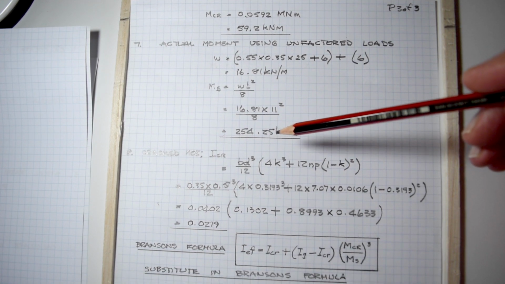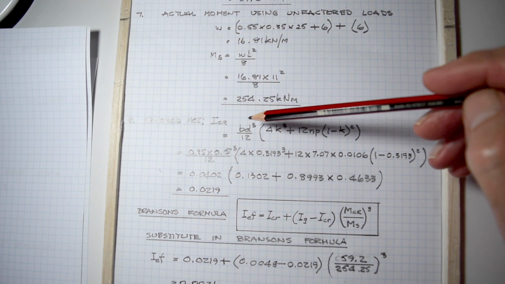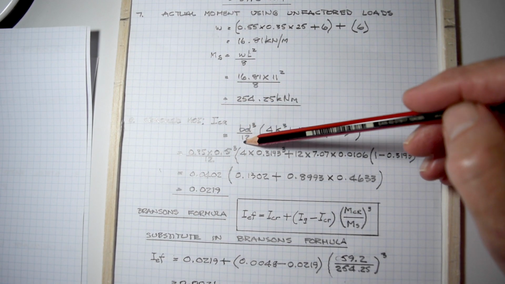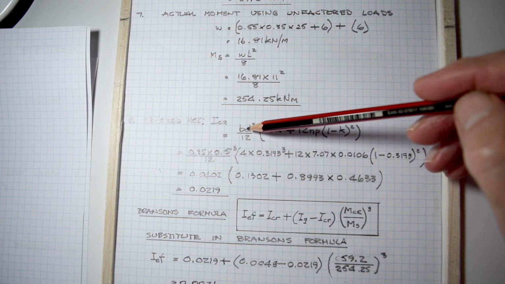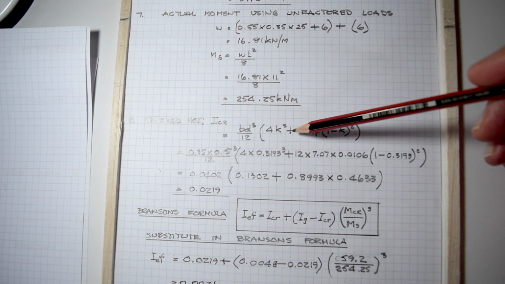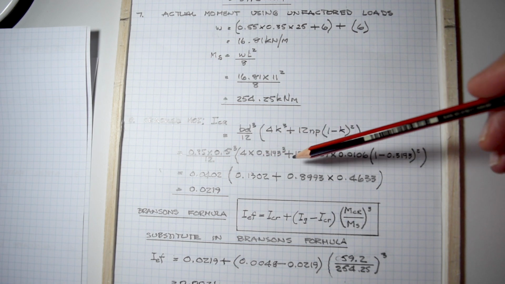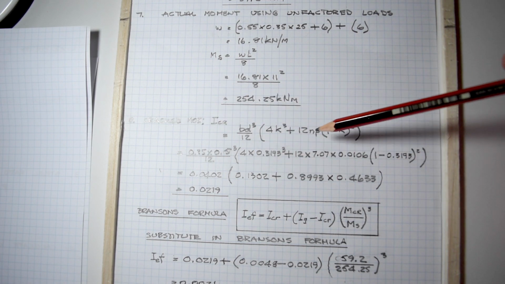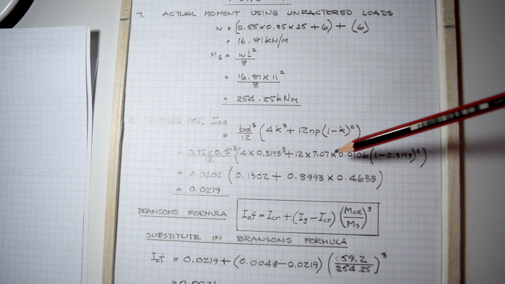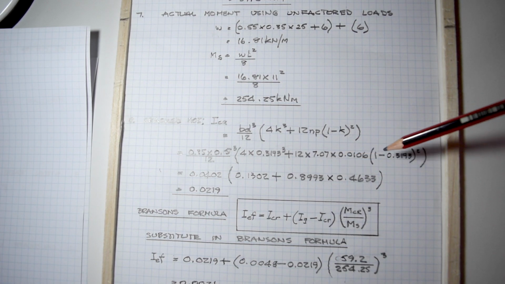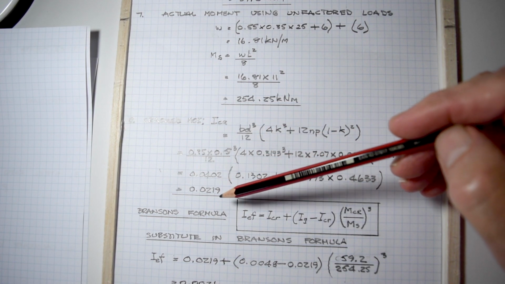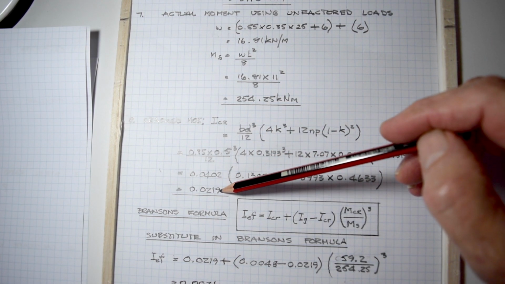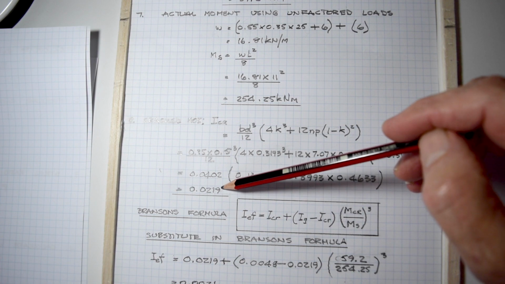Now the cracked moment of inertia we work out using part of Branson's formula, this formula there, BD cubed over 12. As done previously, we're using the K value we worked out earlier, the N and the P values, 1 minus K all squared. Gives us a figure of 0.0219 for the I cracked.